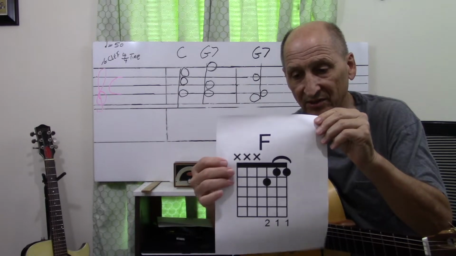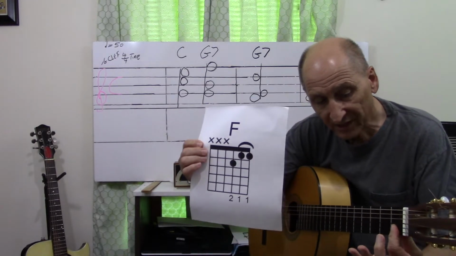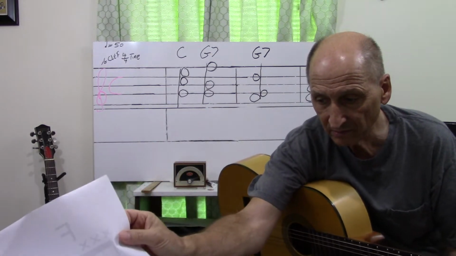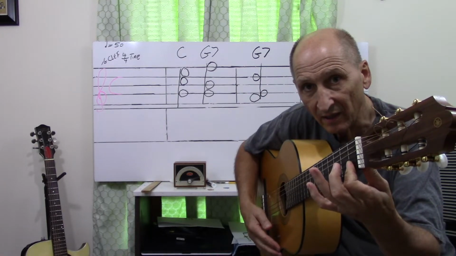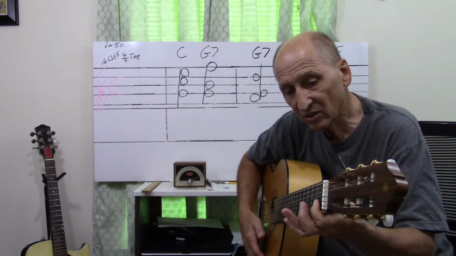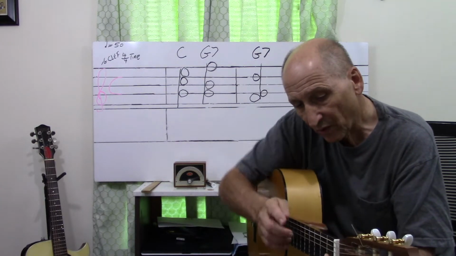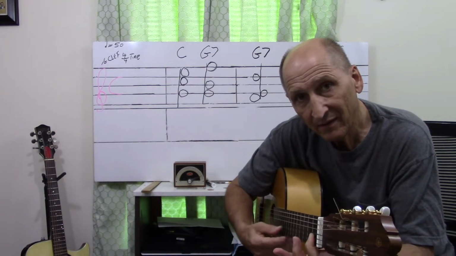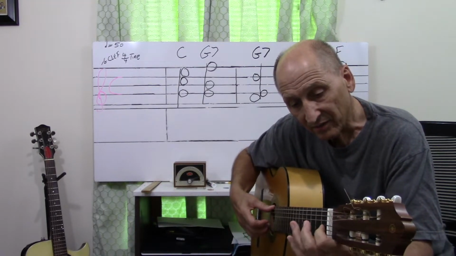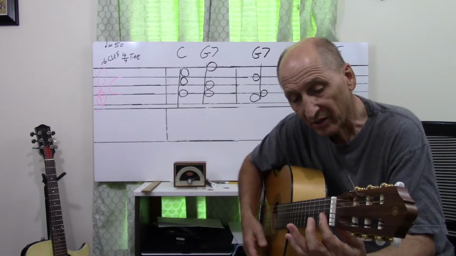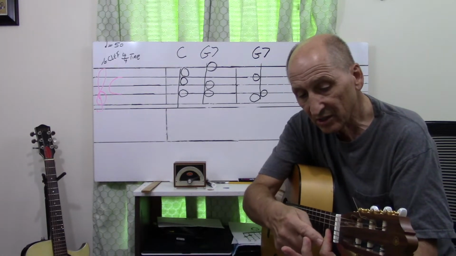Your first finger is holding down two notes, the F and the C. Now, your finger's going to have a tendency to do this. See the way it's bending here? And then it'll muffle here. It's a little bit hard, but try to keep the joint straight.